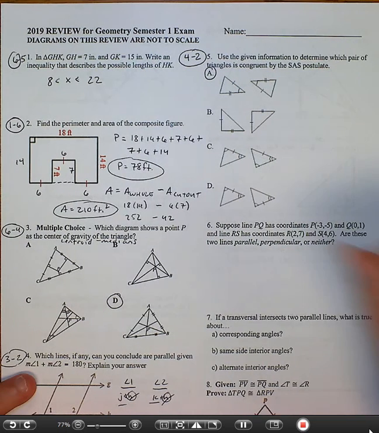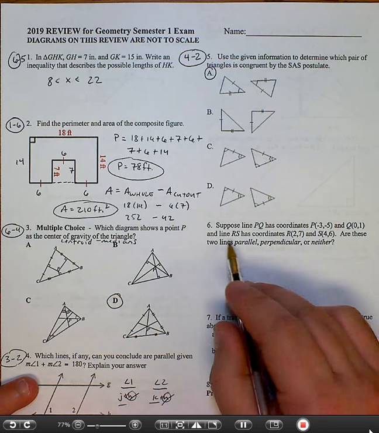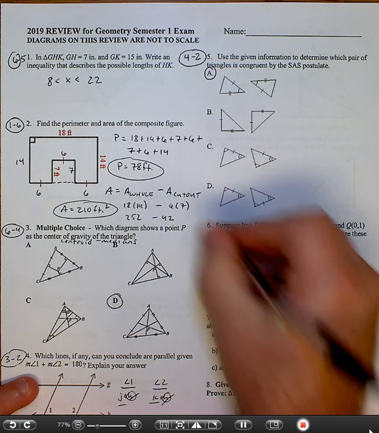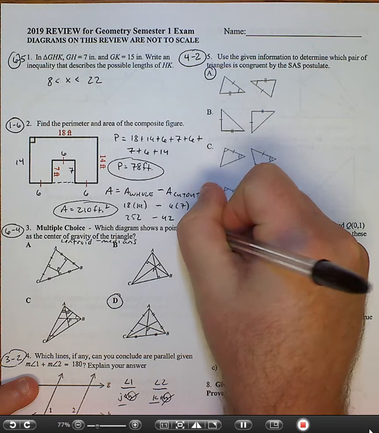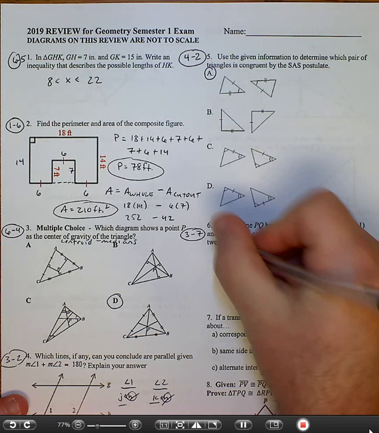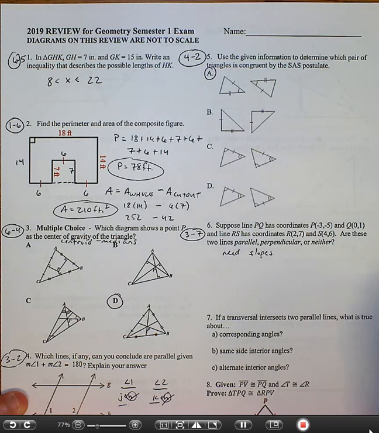Okay, number 6. Suppose line PQ has coordinates there and line RS has coordinates there. Are those two lines parallel, perpendicular, or neither? This is unit 3, I believe lesson 7. This is where I talked about parallel and perpendicular. We need to find the slopes. So we've got to find the slopes of both lines.